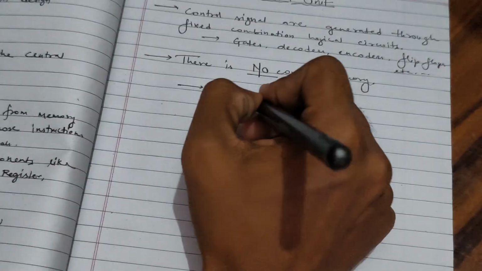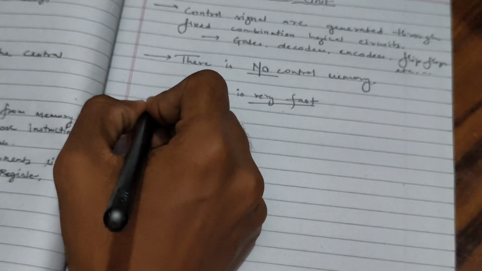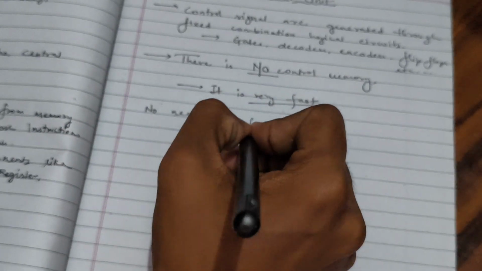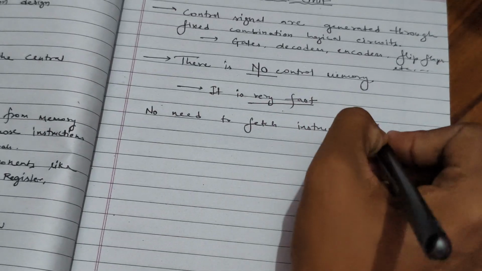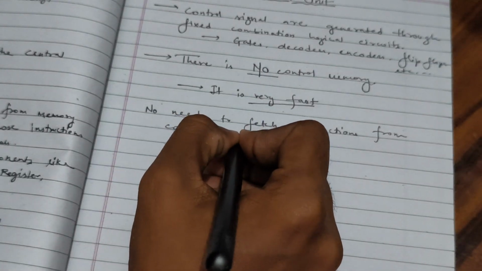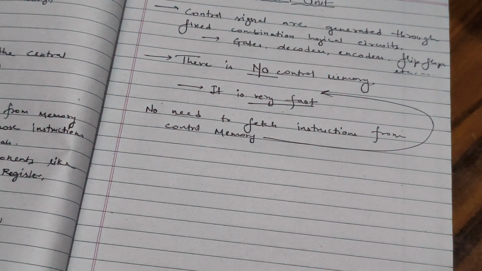This is the reason why it is very fast. So we can say that since there is no need to fetch instructions from control memory, therefore it is very fast.